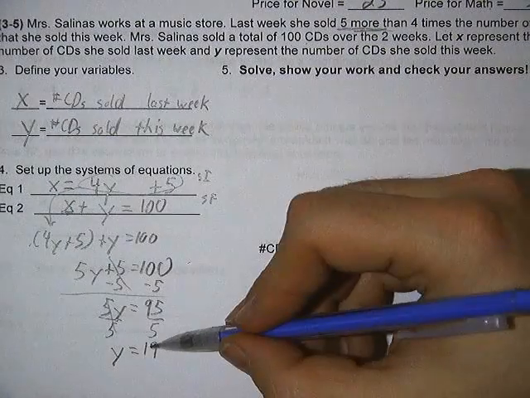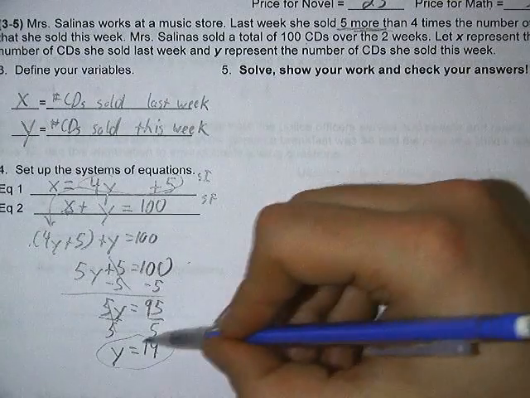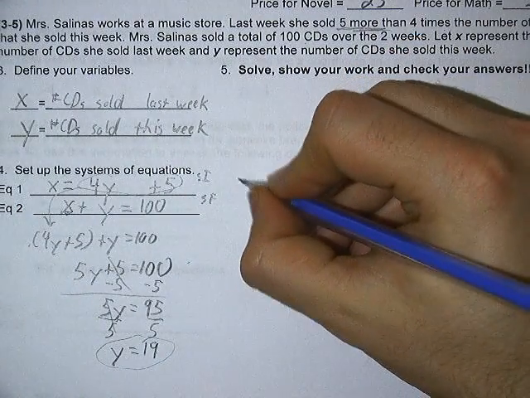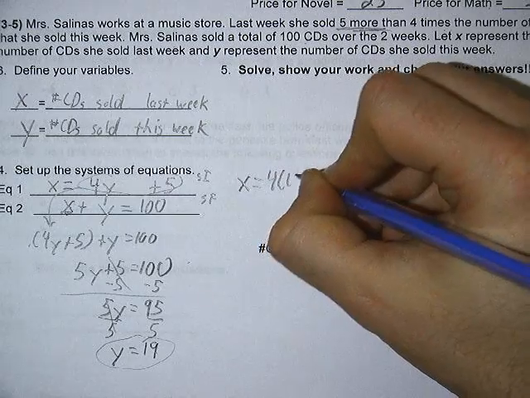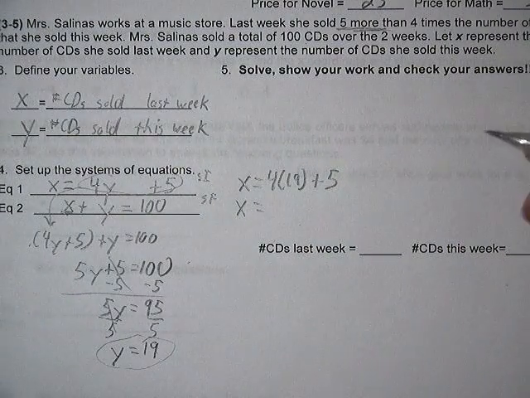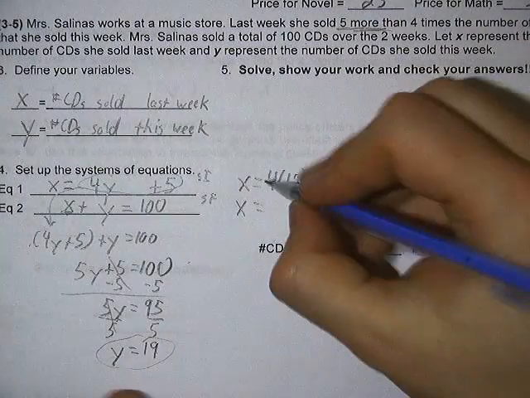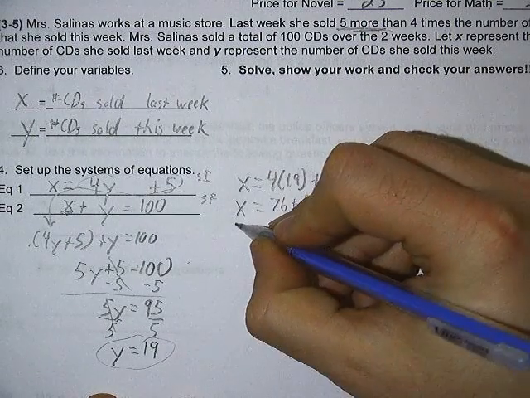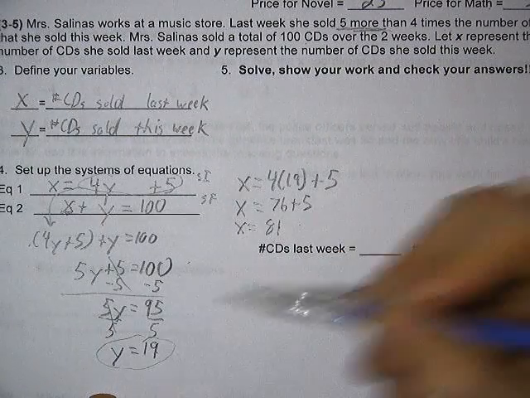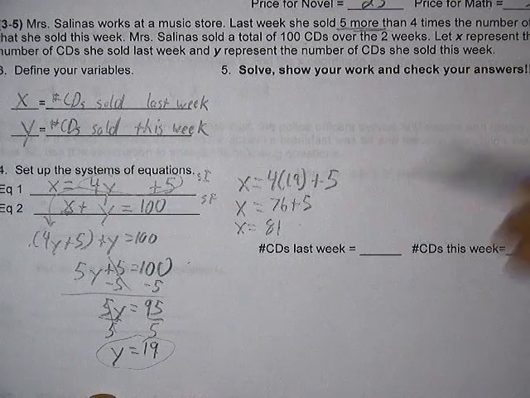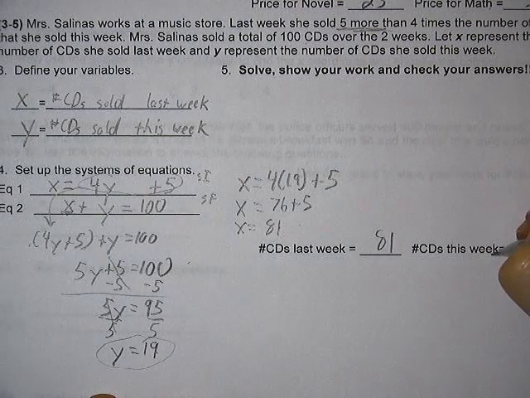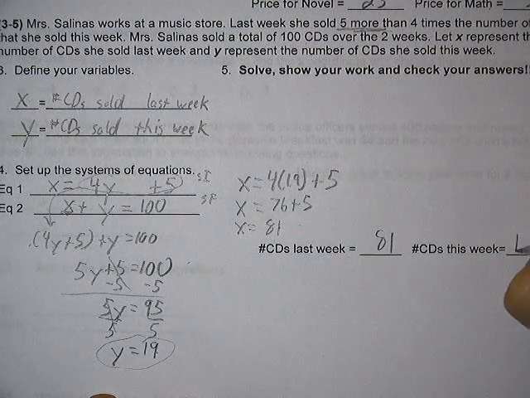Once I have that, I can use that number, Y equals 19, along with my top equation. It doesn't matter which one, either one would work out. Substitute it back in, 4 times 19 plus 5. Well, 4 times 19 is 76 plus 5. 76 plus 5 is 81. And if I check it, 81 plus 19, sure enough, is 100. So CDs last week, I'm glad I wrote this down. Last week was X, so X is 81. And CDs this week is Y, which is 19.